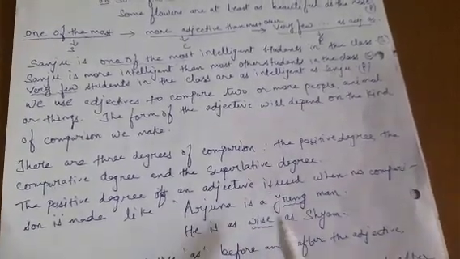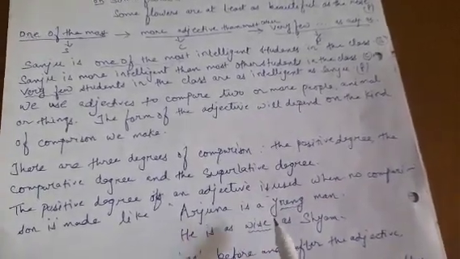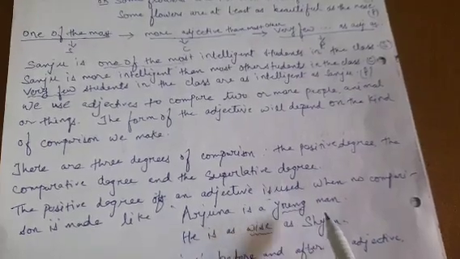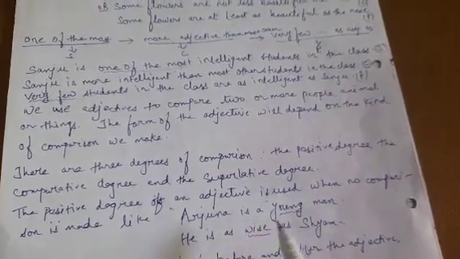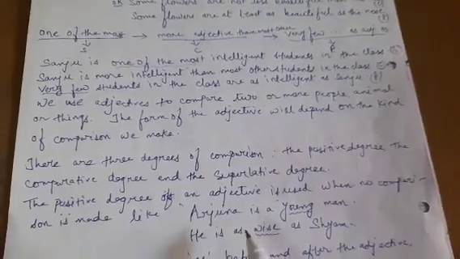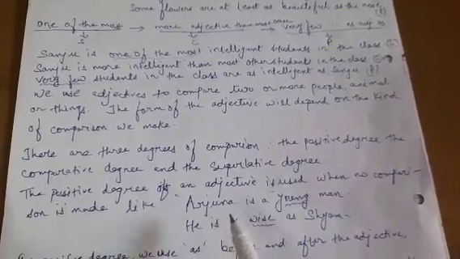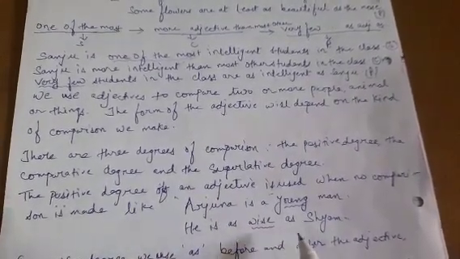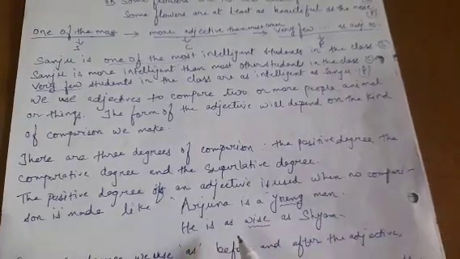So Arjuna is a young man, Arjuna is not compared to anyone here. So it is in the positive degree because we don't know how young, we are not comparing him to anybody. So it is in the positive form. One more example, he is as wise as Shyam. Here also it is in the positive degree.